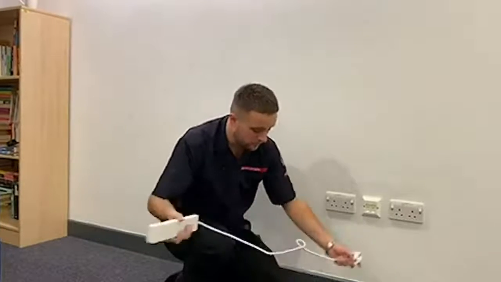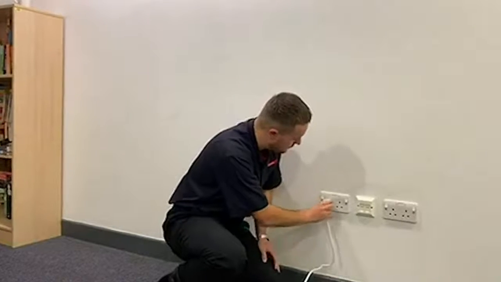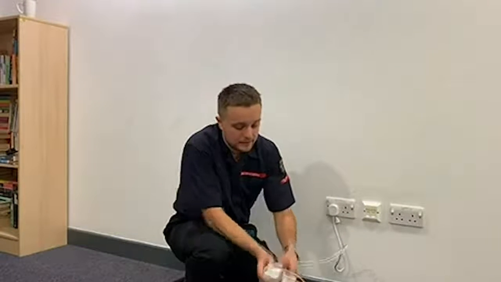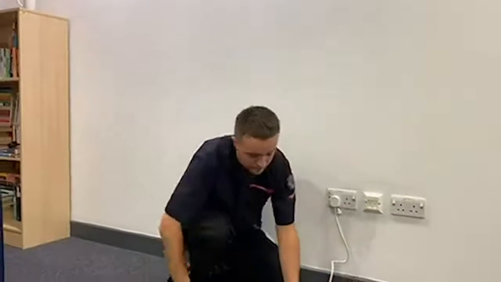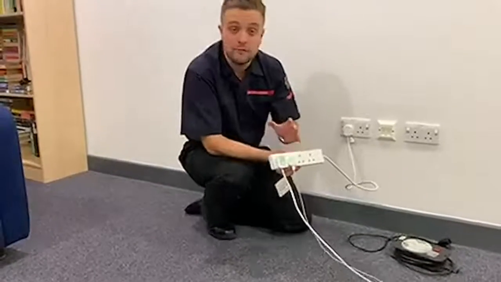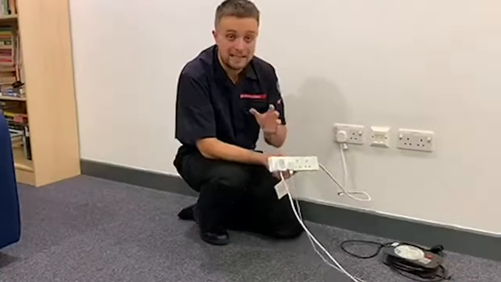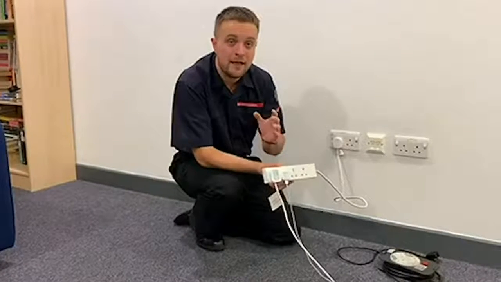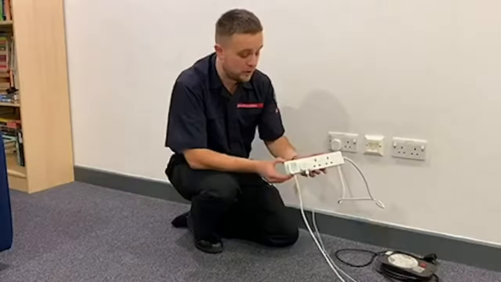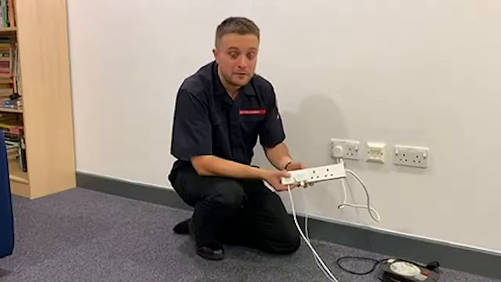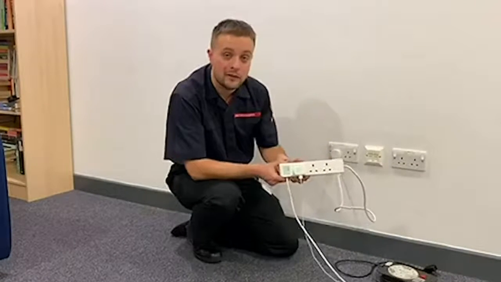So if we are plugging an extension lead in, because we've got more than one item that we need to power, we'll start to add each item that we need to power into the extension lead. But it's important to remember that each plug socket has a maximum amount of power that it can provide. That's in amps, and we spoke about that a little bit earlier on. So can you remember the maximum amount of power or amps that each single plug socket can provide?